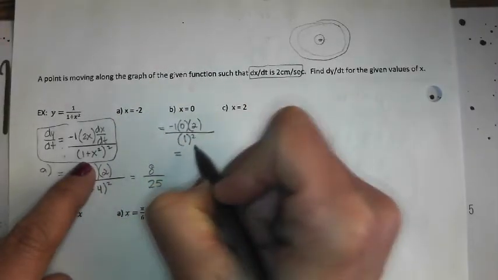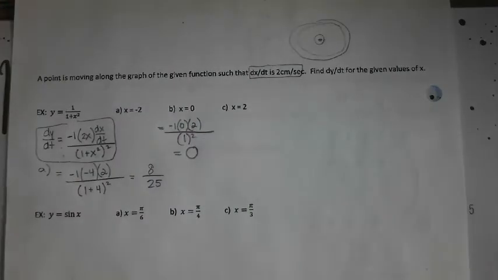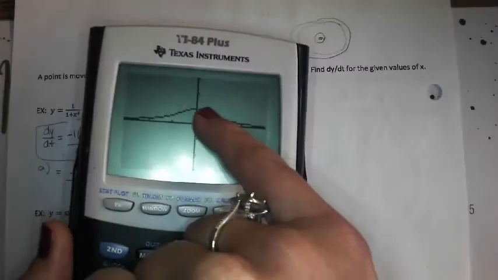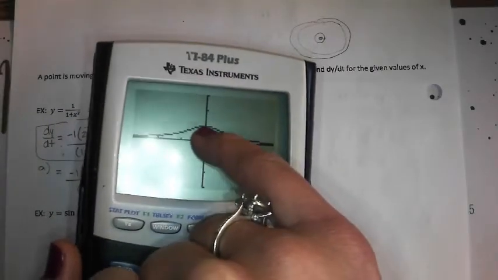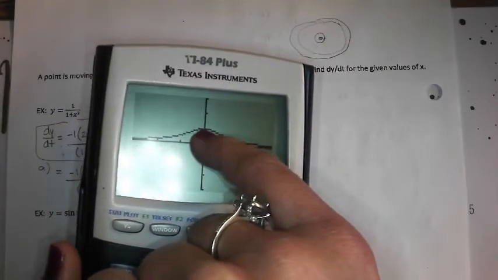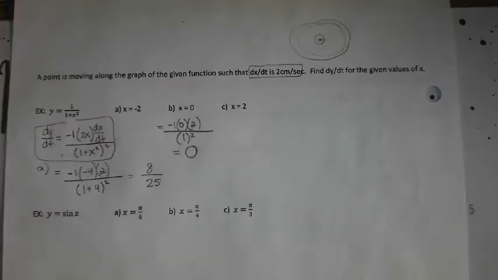So this is all just going to give us 0. Which should make sense. The rate of change of your y with respect to time right at 0 is 0, because we are flat. So our y coordinate speed is not changing at that moment.